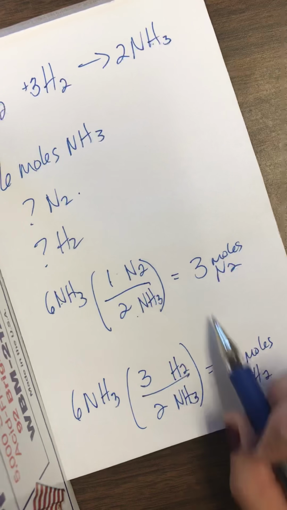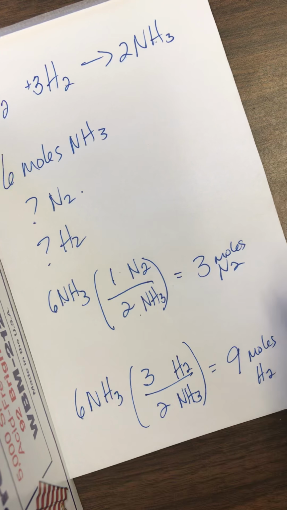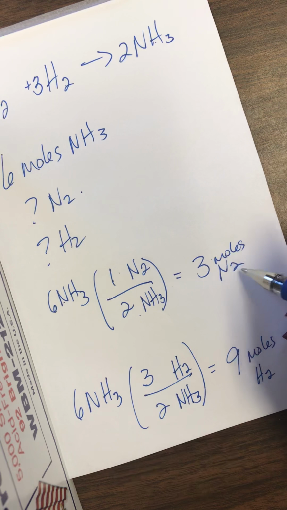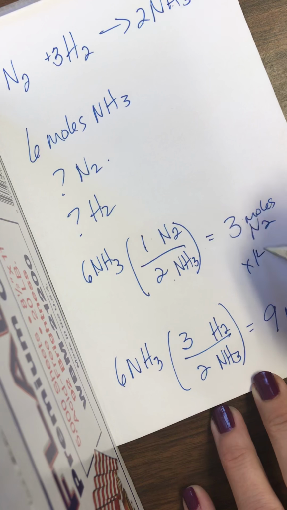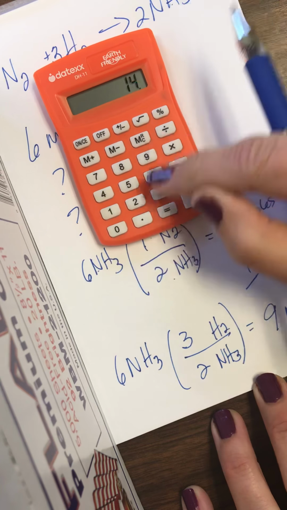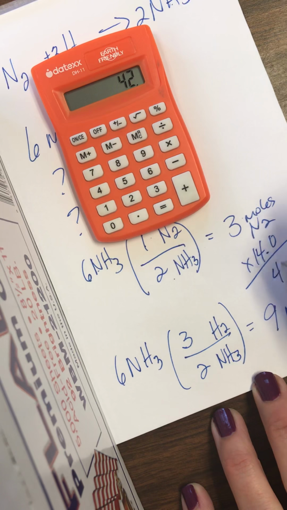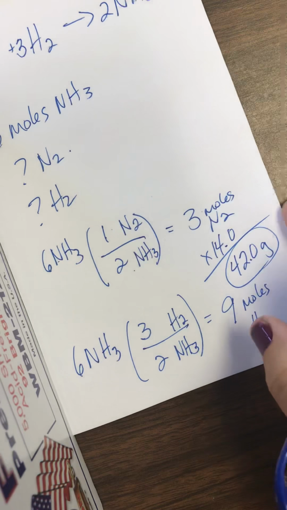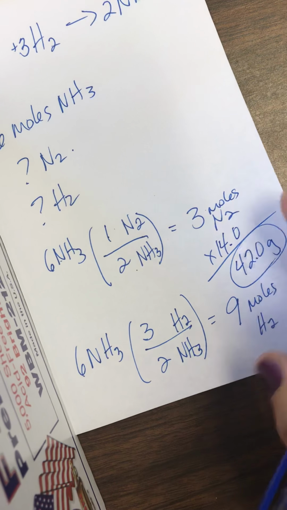Now let's say I had to convert this into grams. How many grams of N2 would I need? 3 moles of N2. So I look up nitrogen, and nitrogen's 14.0, so I would just take 3 times 14.0. And I would need 42.0 grams. All right, so that's how you do gram formula mass and mole to mole conversions.